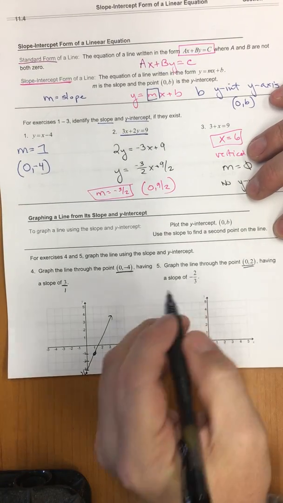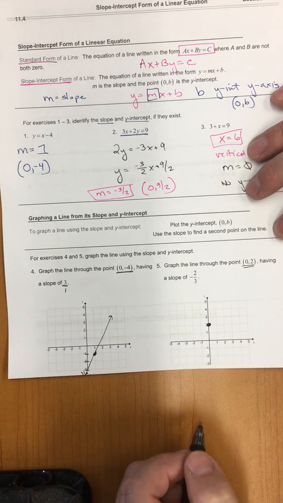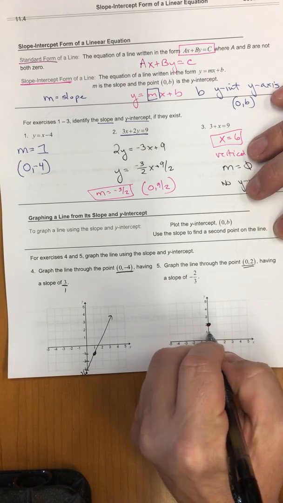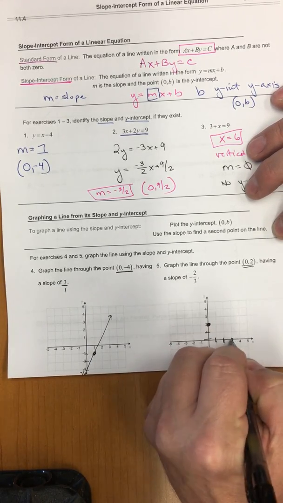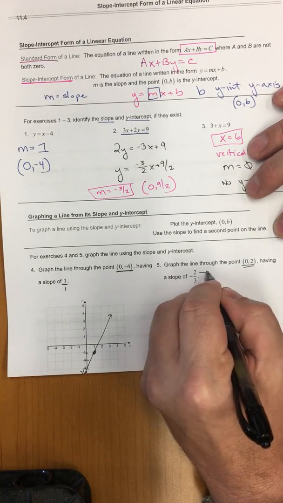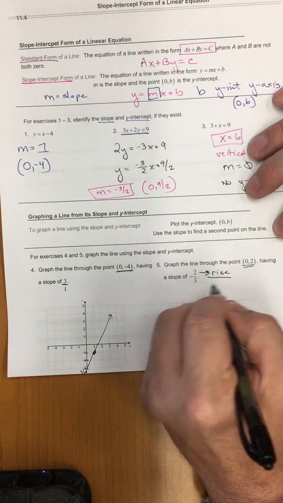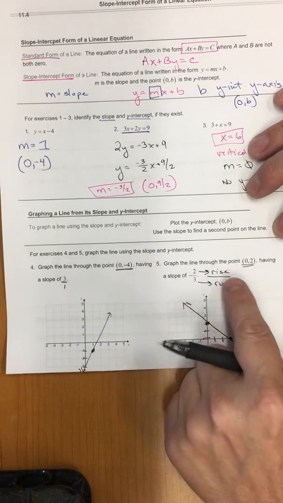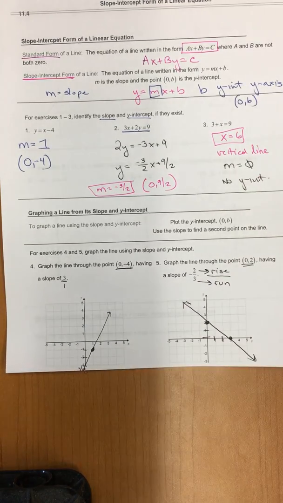Same thing over here. The y-intercept is 2. This time the slope is negative, so down 2 over 3, and I connect my two dots. Remember, slope is rise over run. This is how far up and down you go versus how far left and right you go. Rise over run.